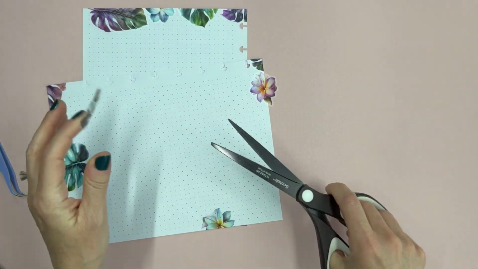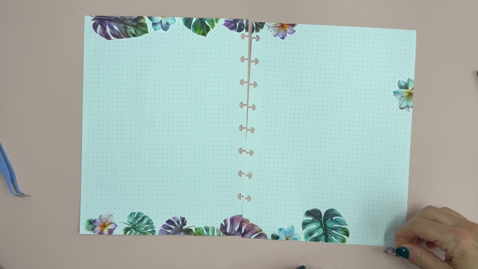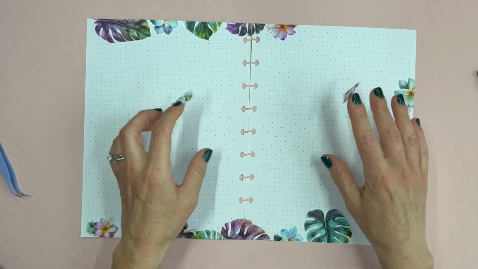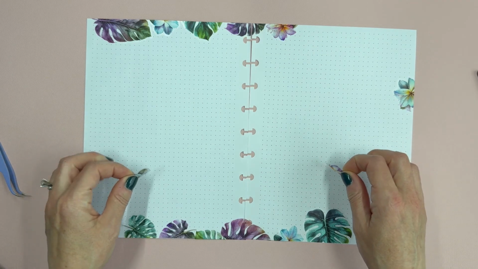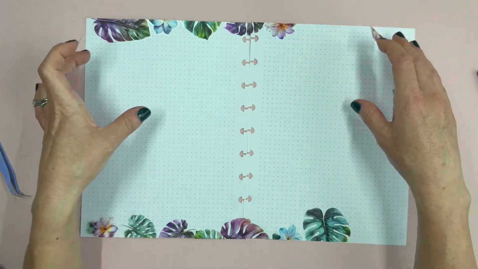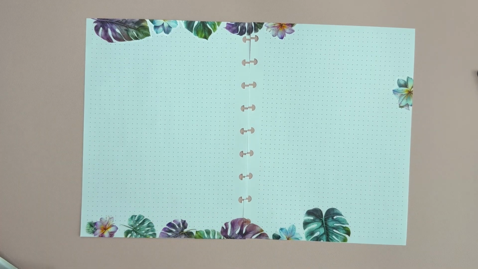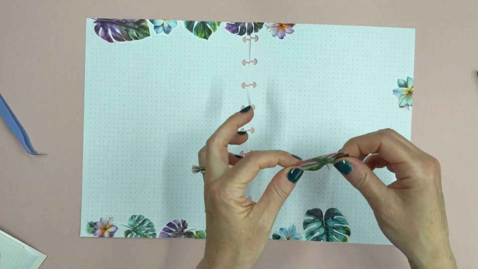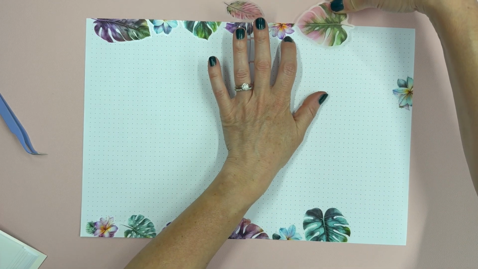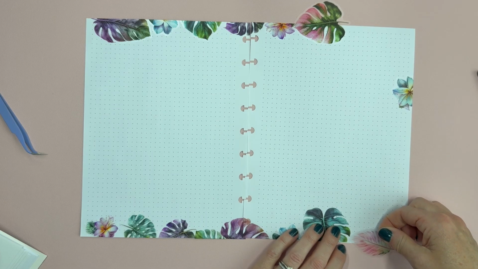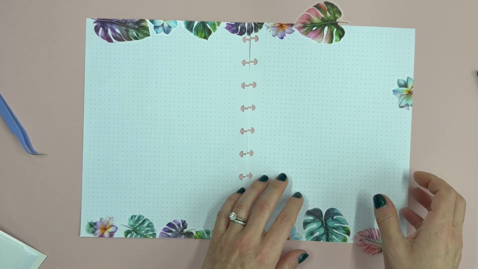And just gonna trim. All right, and then I'm gonna hold off on using these because they're small and they'll be good to fit into spaces between the larger leaves. So I'm going to hold off on those and let's get some of the larger ones down. So we have this really big one. We'll put right here, and then we have this one that I'll put down here at the bottom.